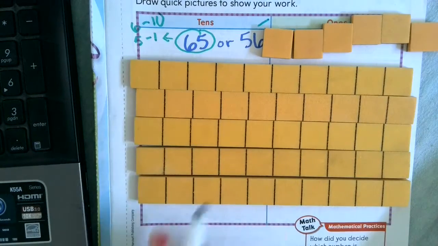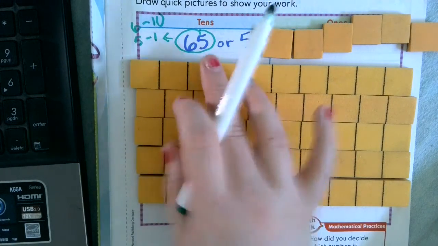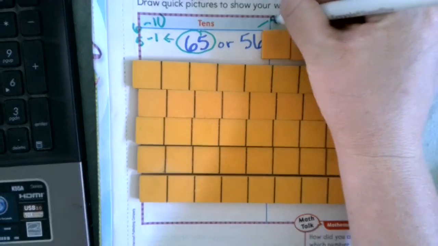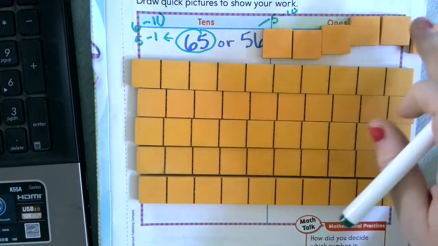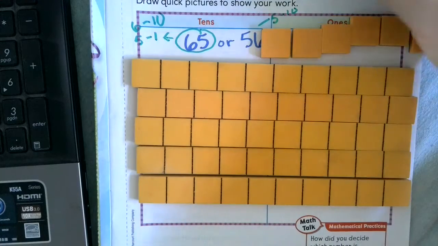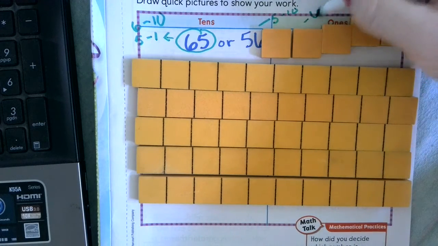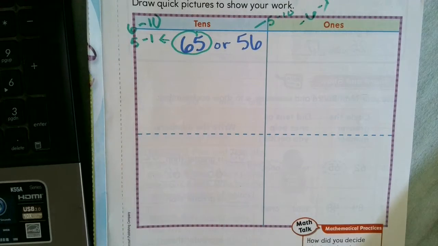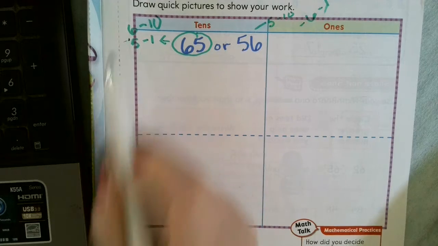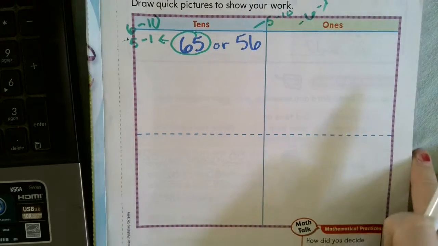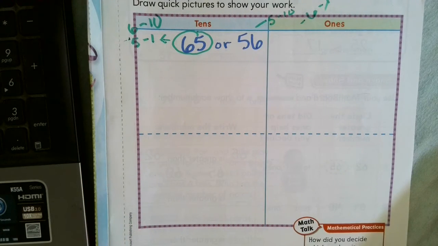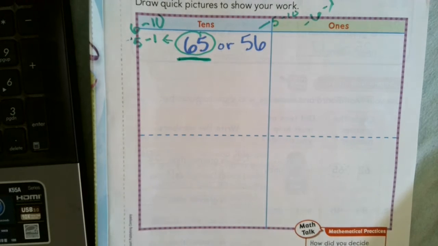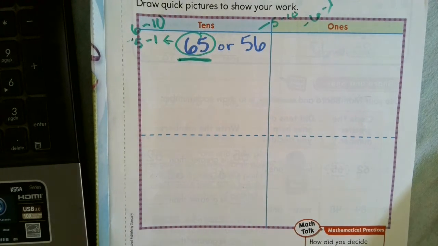So we're looking at tens. 1, 2, 3, 4, 5. So we have 5 tens. So 5 tens, and how many ones? 1, 2, 3, 4, 5, 6. So then we have 6 ones. So I take these away. We want the one with more tens, right? So if I look over here, I have 6 tens versus 5 tens. So which number is bigger? Which one has more tens in it? That's right, 65 does.